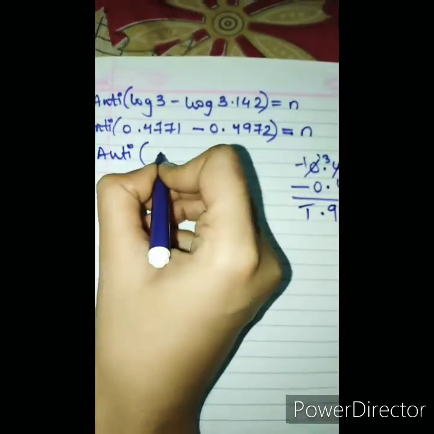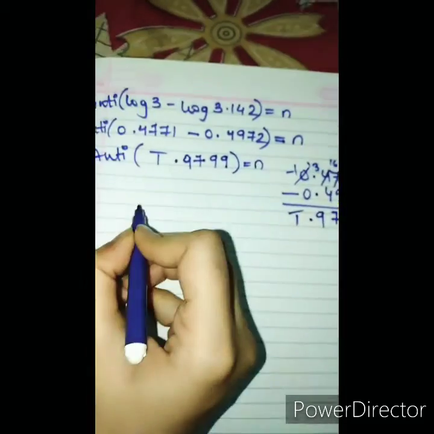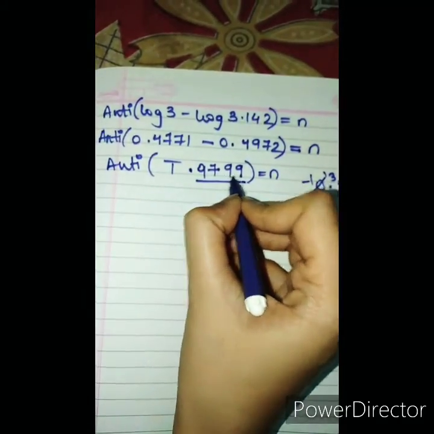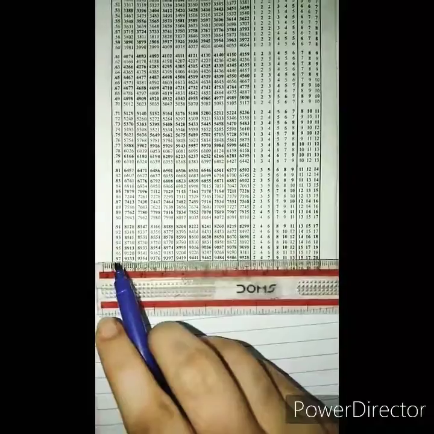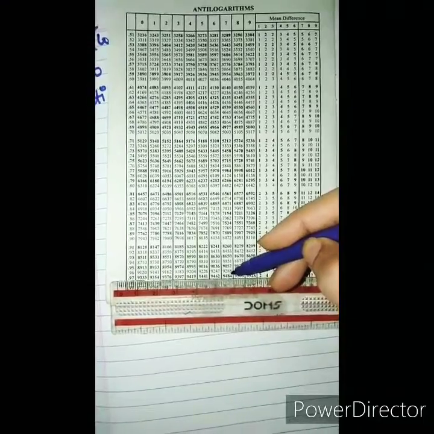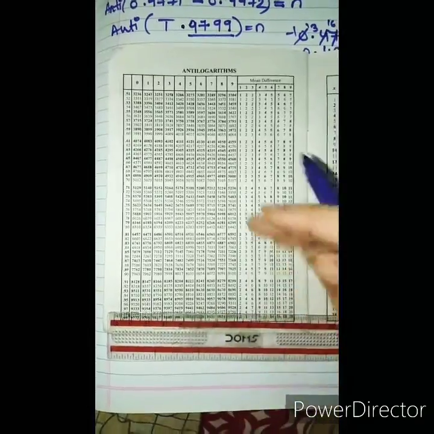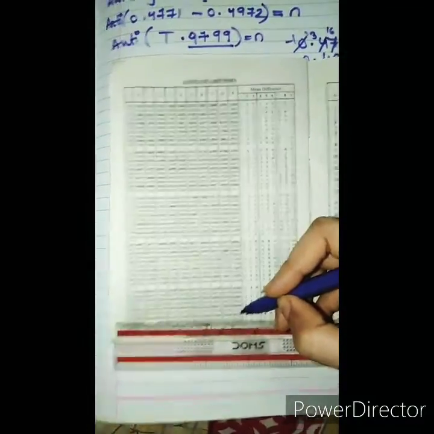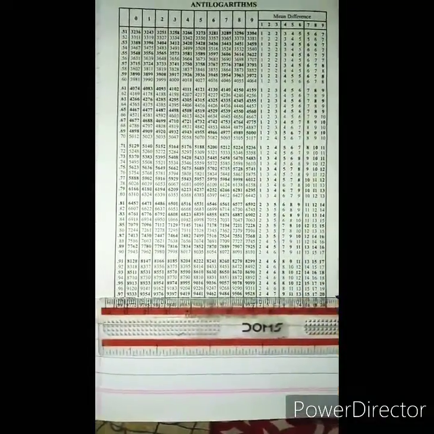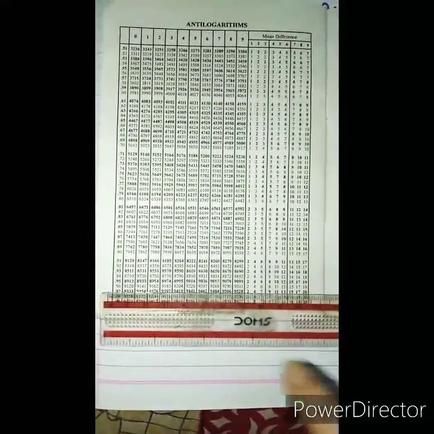So antilog of bar 1.9799 is equal to n. Now antilog, so after the point we'll be looking at antilog for 9799. See, 97, that is 0.97, 9484. Okay, the number for which we are looking is 0.9799. So for 9 it will be 9528, and again for 9 in mean difference it will be 20.